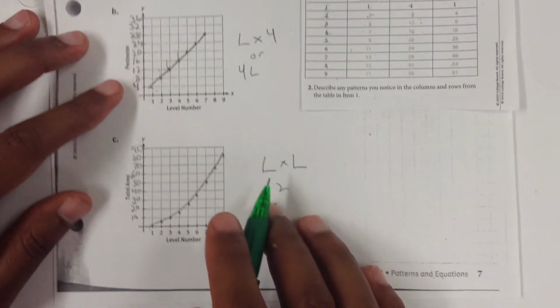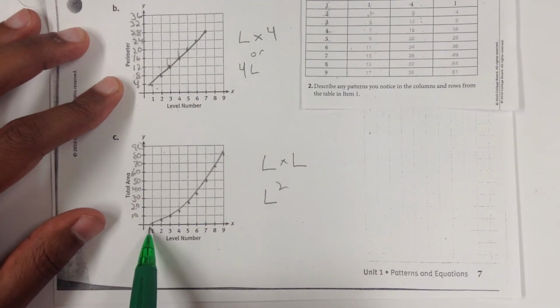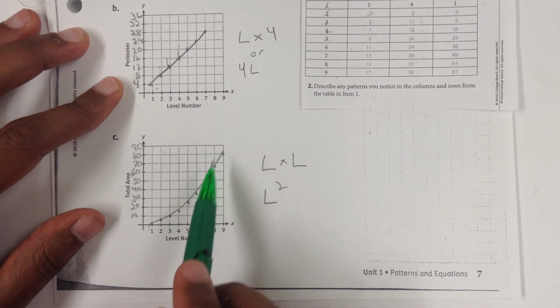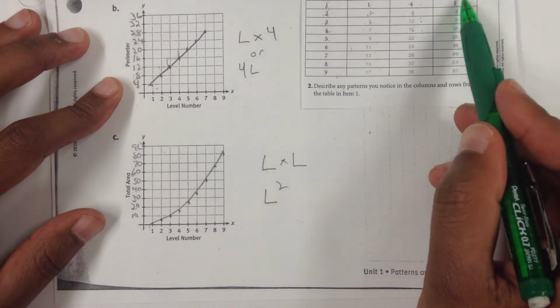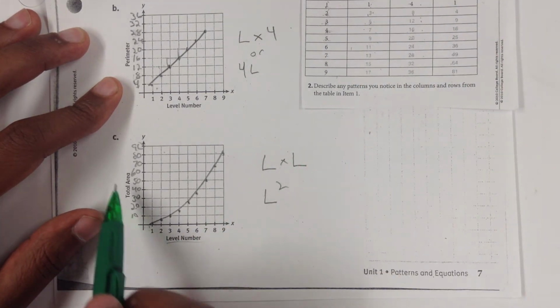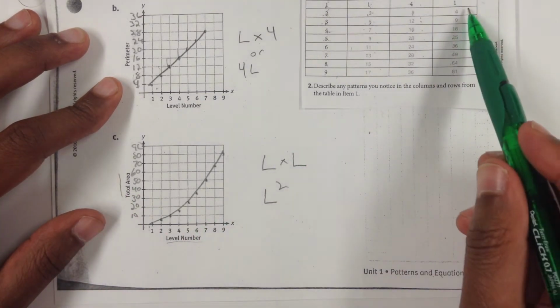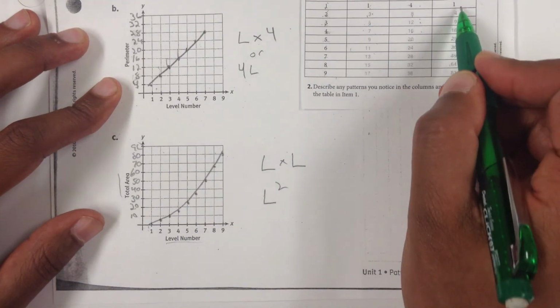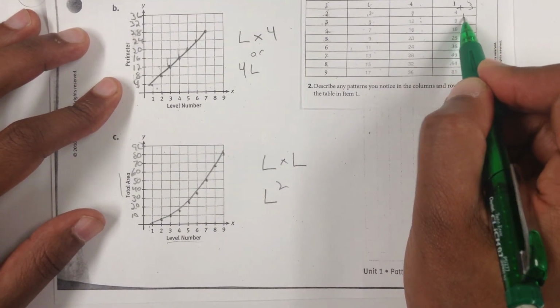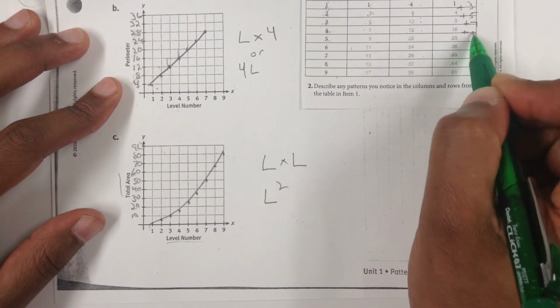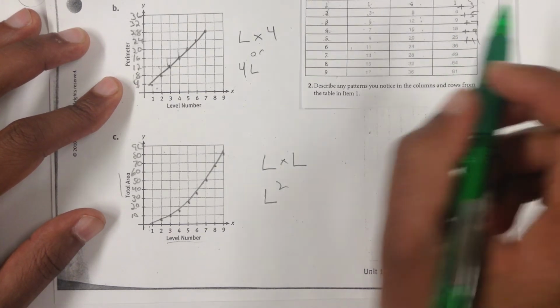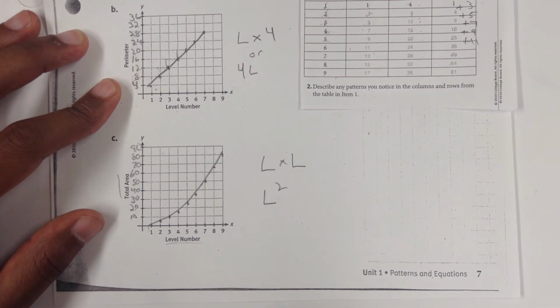Now, let's compare that to this third graph. This third graph is curved because guess what? It's not constant. Look at total area. Remember, this is talking about level compared to total area. Total area right here goes up plus 3, then it goes up plus 5, then it goes up plus 7, then it goes up plus 9, then it goes up plus 11, excuse me.